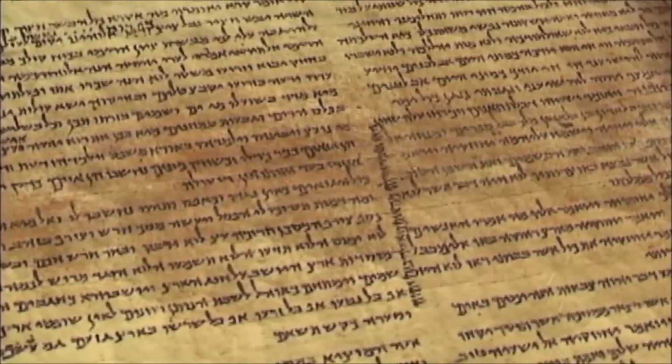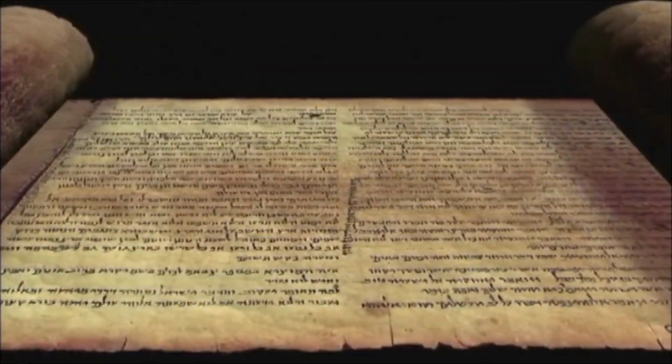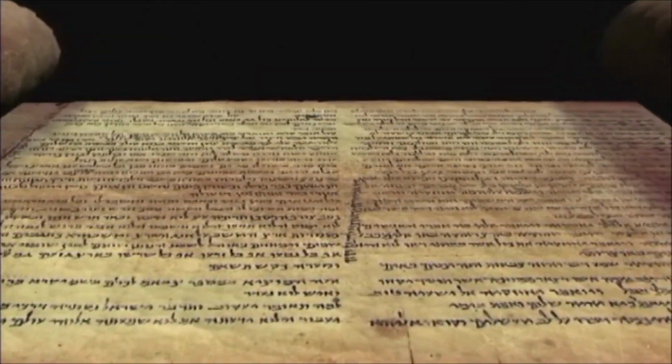This is Yeshayahu 53:6, or Isaiah 53:6. Kulanu katson ta'inu, ish ladarko paninu, vadonai hifnia bo, et avon kulanu. All of us, like sheep, have gone astray. Each of us has turned to his own way. But the Lord has laid upon him the iniquity of us all.